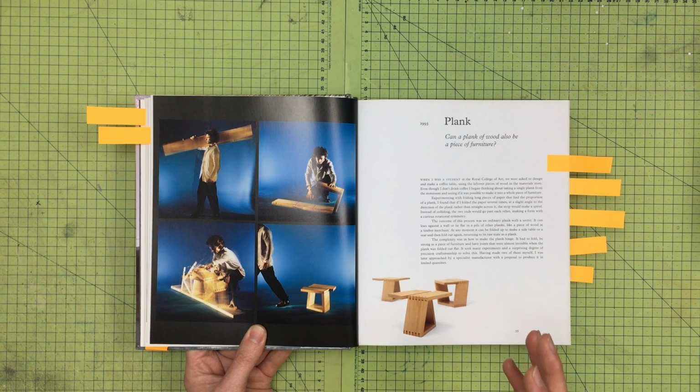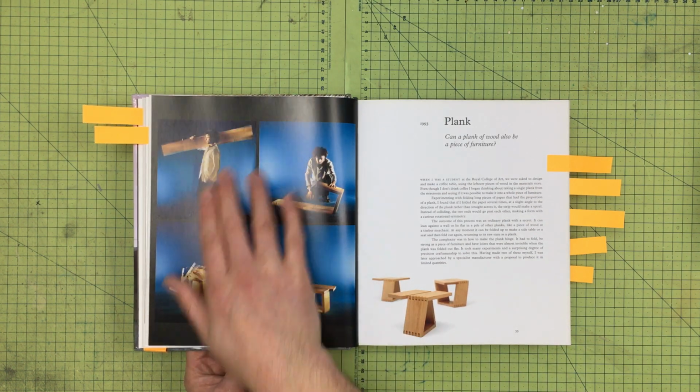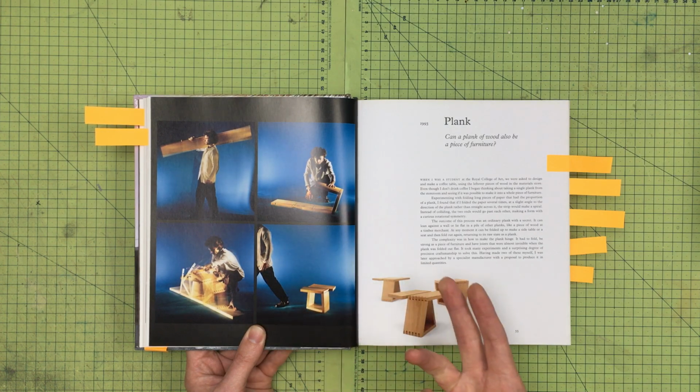So there's some just really nice stories in this book, and I think again just sort of looking at things that you see as being very typical or everyday, like he's got a plank of wood and then figured out how could I fold it, and so it makes a little seat out of a piece of furniture.